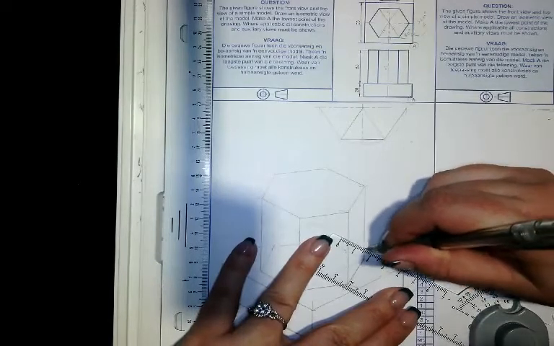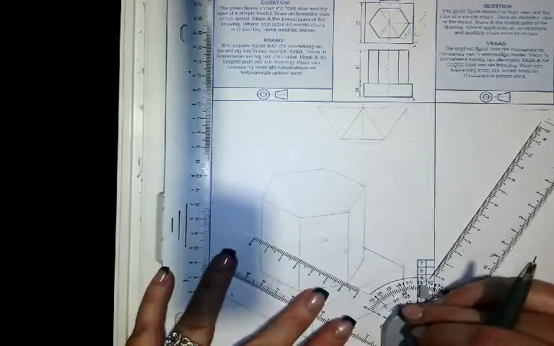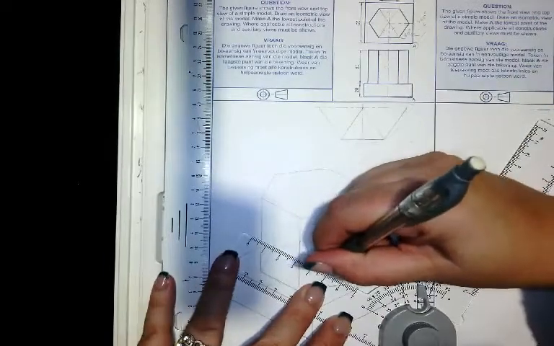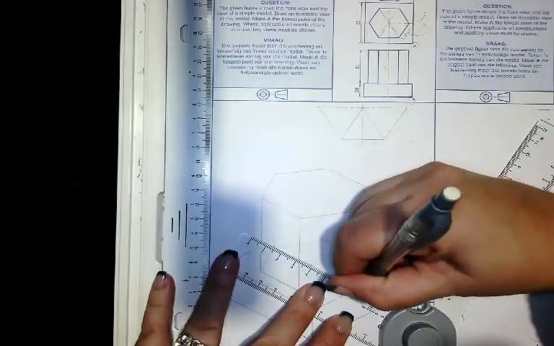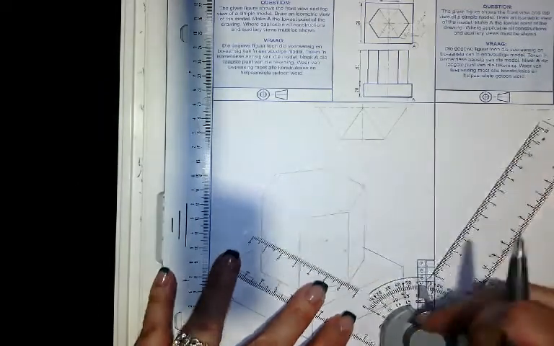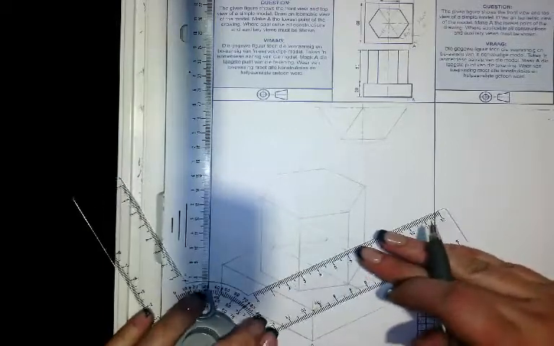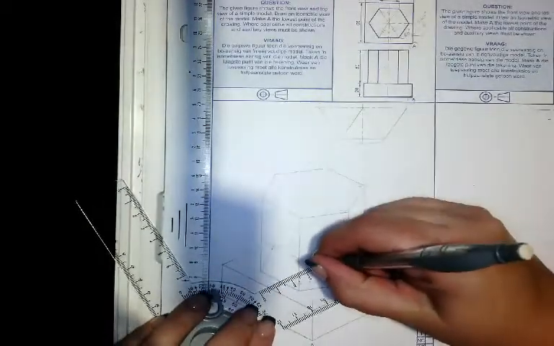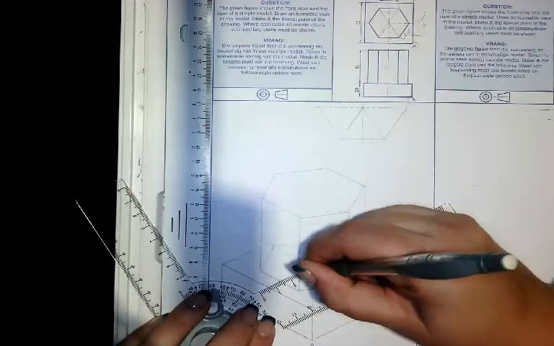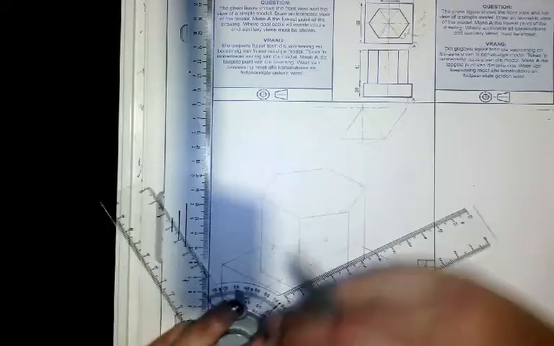And I'm going to do my center lines here, starting from the center. And I need to project those center lines to my top as well.